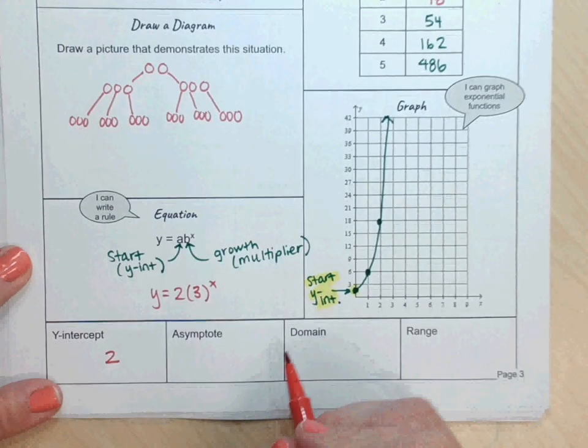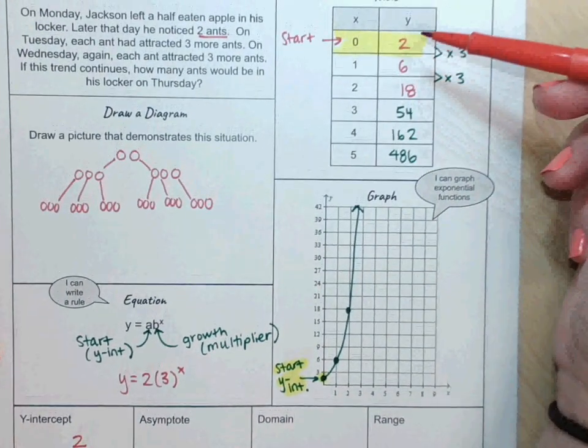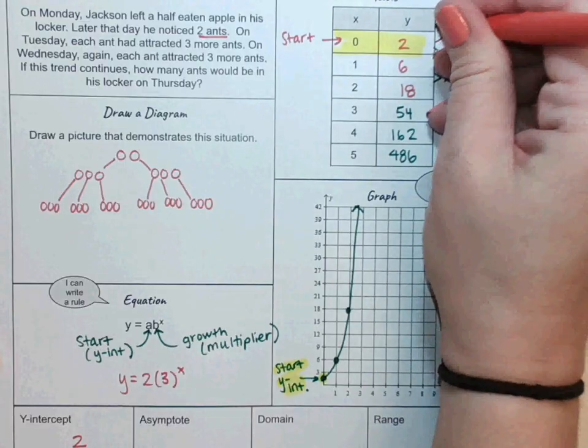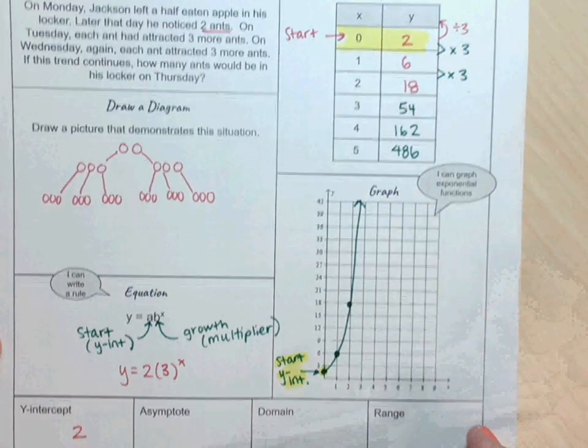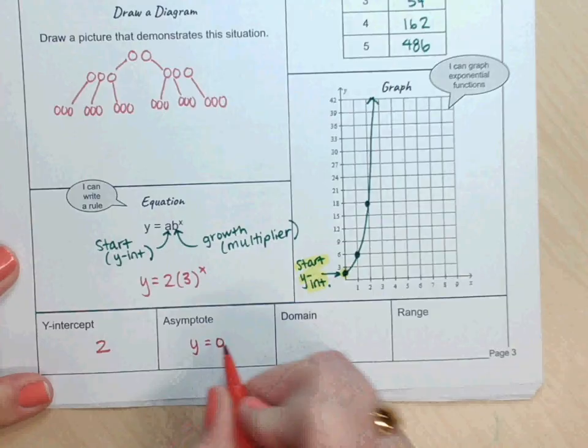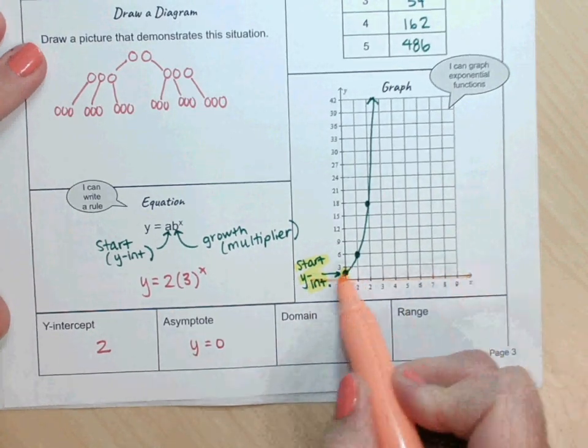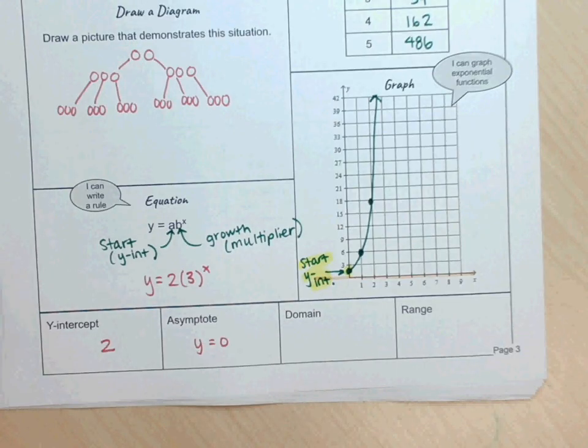Our asymptote, again, if I were to move up this table and keep dividing by 3, divide by 3, divide by 3, the same thing's true. The asymptote's going to be at y equals 0. This is going to get infinitely close to 0 if I were to continue in the opposite direction, but it's never actually going to get to 0.